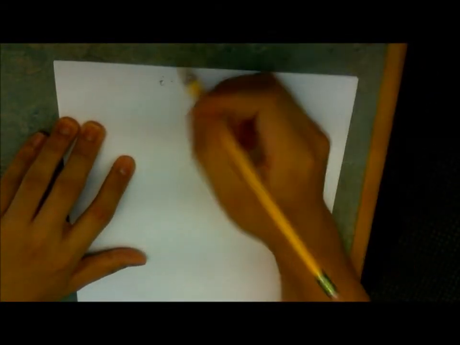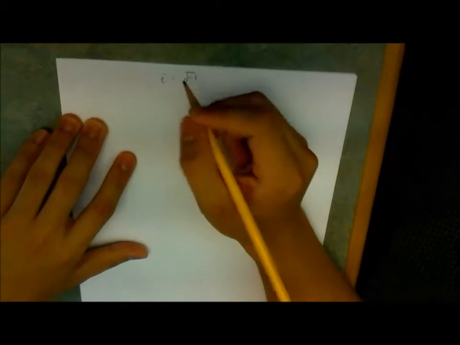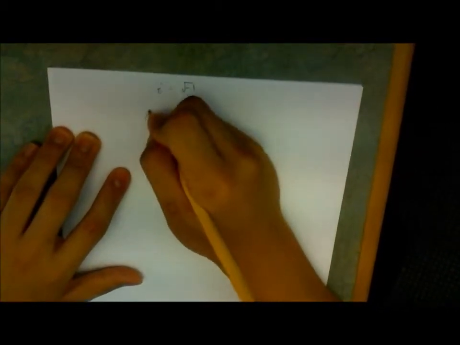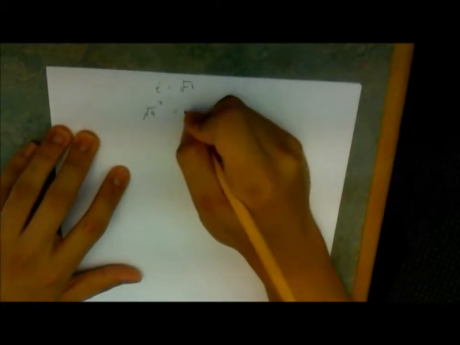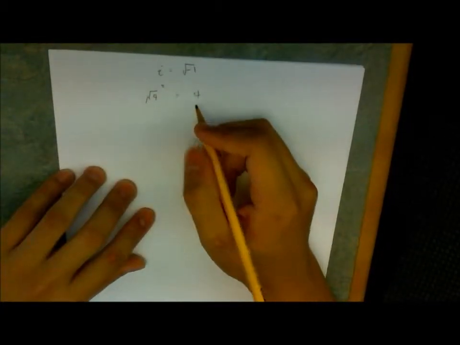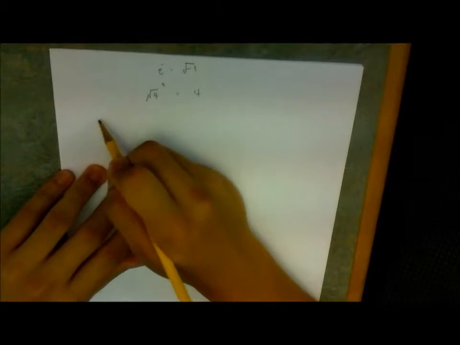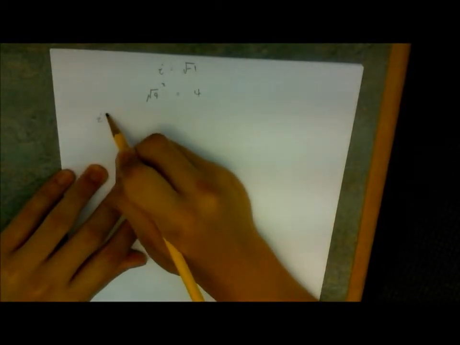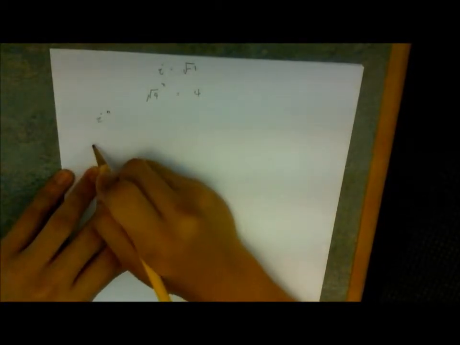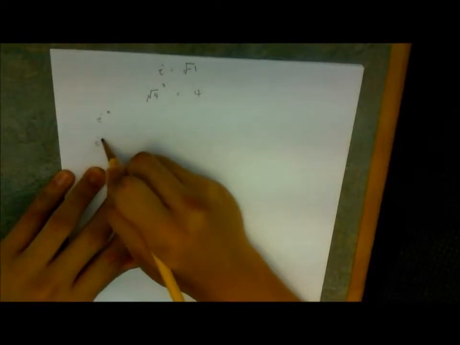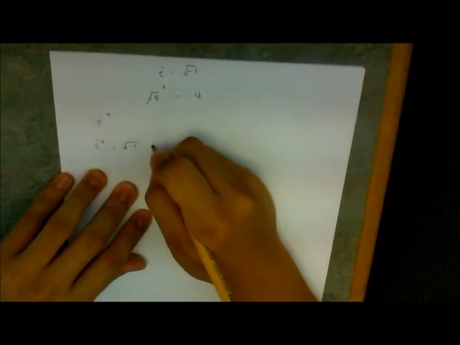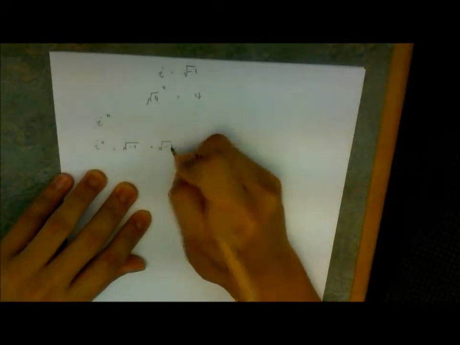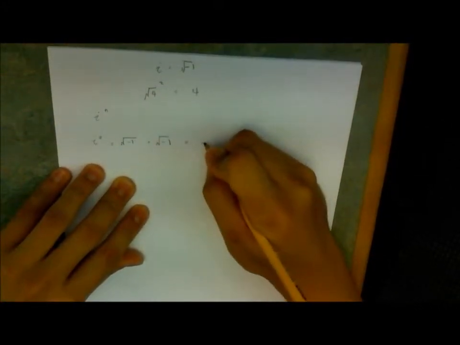And what do we always do with a square root? We square it. If we have root 4 and we square it, it'll just go to 4. So what we're going to do with i is put it to the power of n. So let's go i squared, and that's going to equal the square root of -1 squared, which gives us -1.